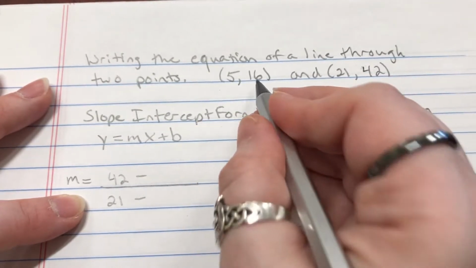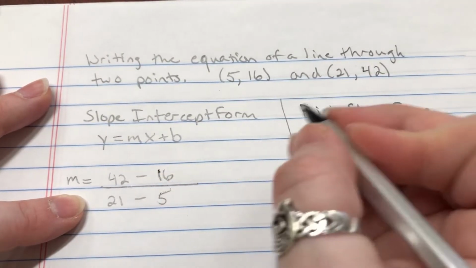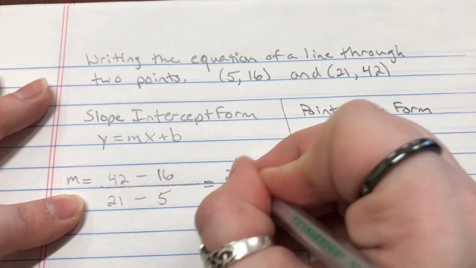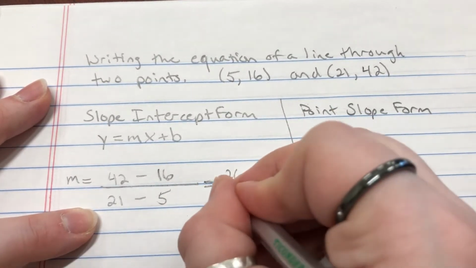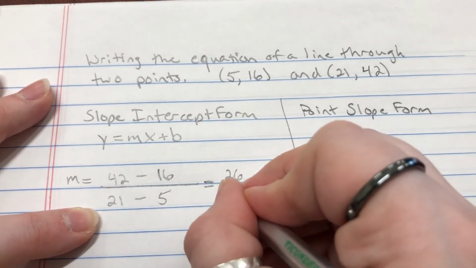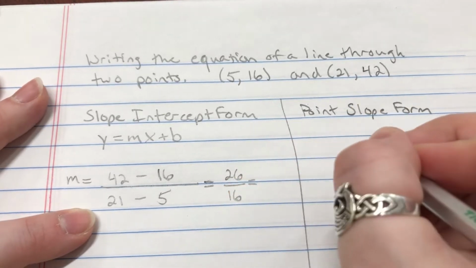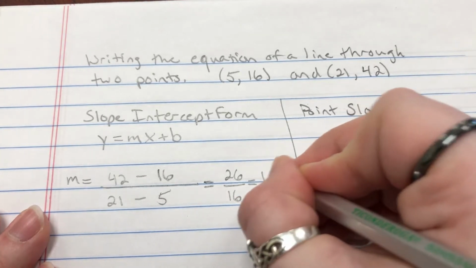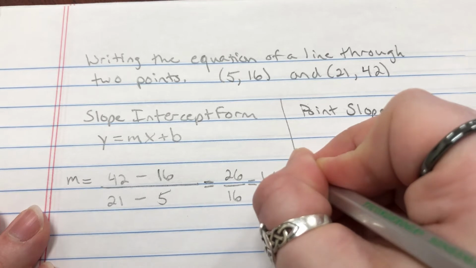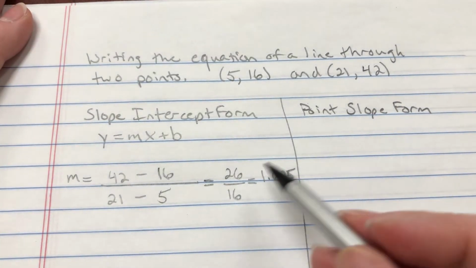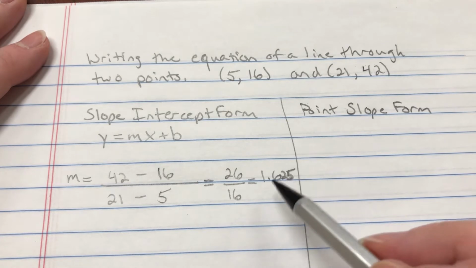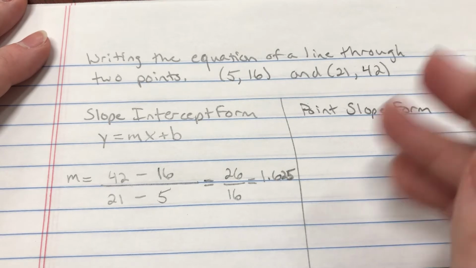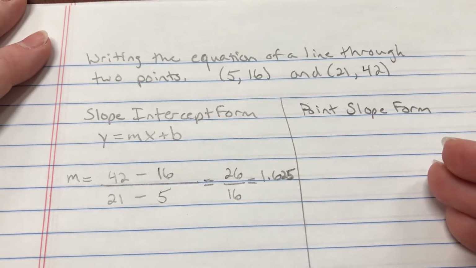Right? Our other point, the y-coordinate is going to go on top, the x-coordinate on the bottom, and then we complete our subtraction. 42 minus 16 gives us 26. 21 minus 5 is equal to 16. And I'm going to go ahead and just divide those to get a decimal answer. All right, if I divide that, I'm going to get 1.625. Ordinarily, we would leave this as a fraction. We would just simplify it. But I'm completing this problem for a data analysis problem. And in statistics, we often go ahead and work our slopes out to decimal values.